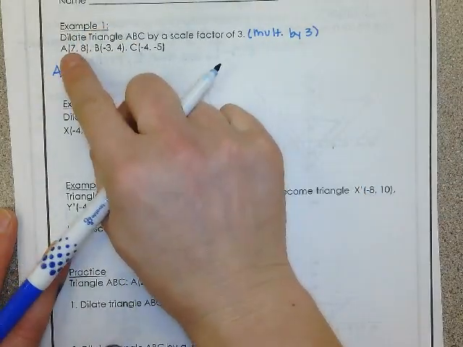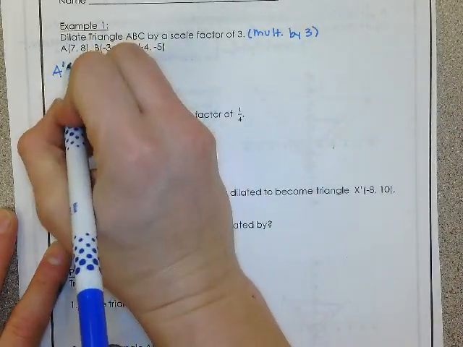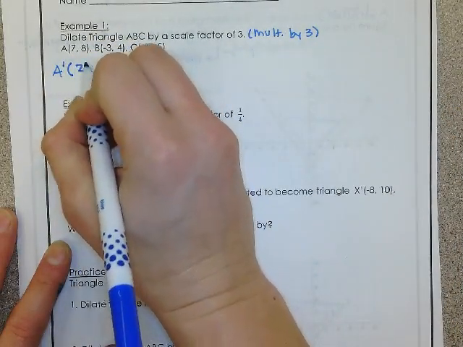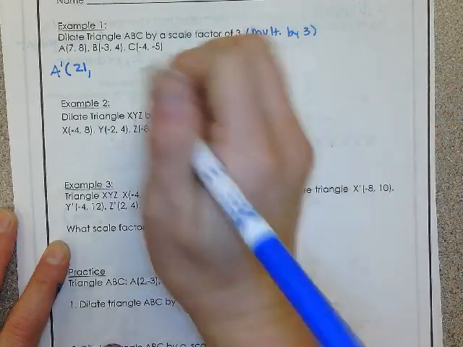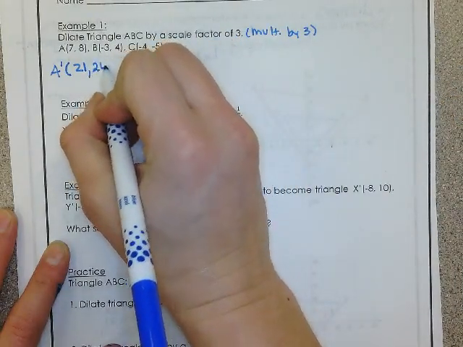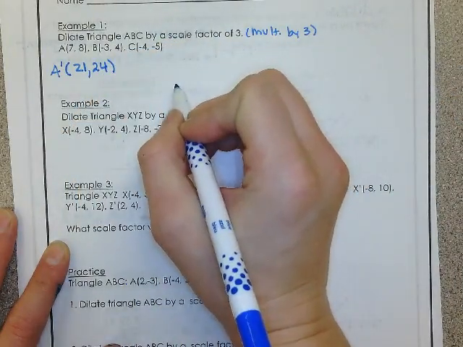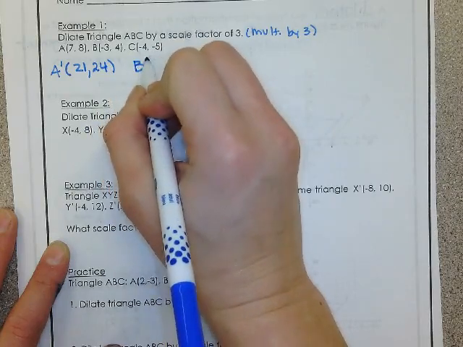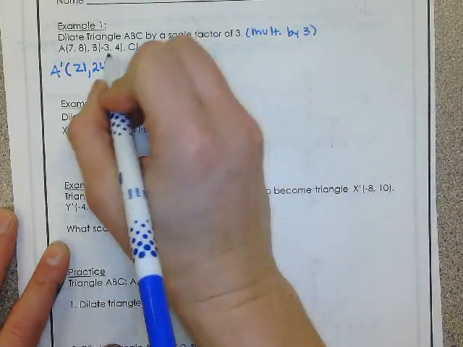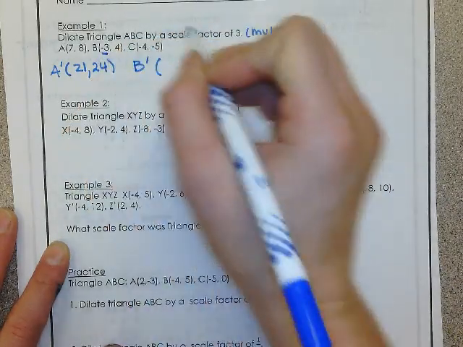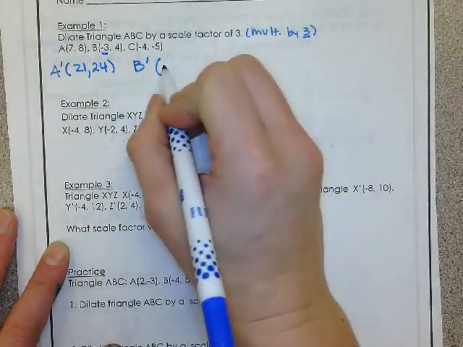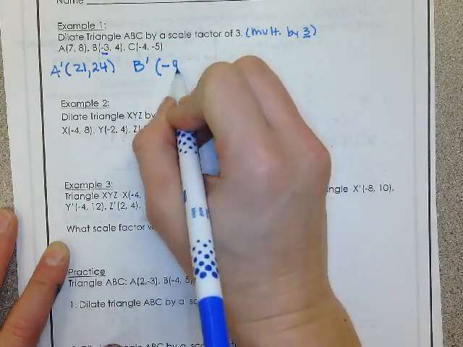So 7 times 3, what does that get me? 21. 8 times 3, 24. B prime, so now I do each value. -3 times 3, -9.